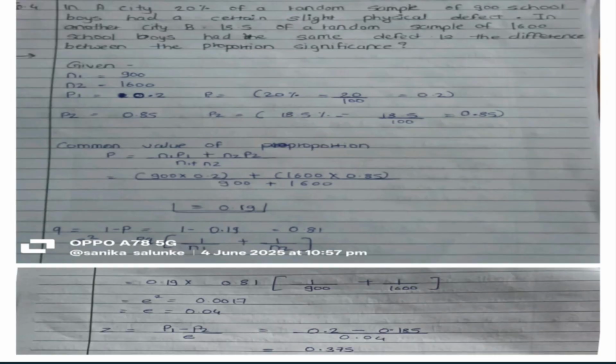P2 is taken from 18.5 percent, which is 18.5 upon 100, equal to 0.185. Now the common value for proportion. This is the combined proportion of defectives from both samples, assuming the null hypothesis is true.